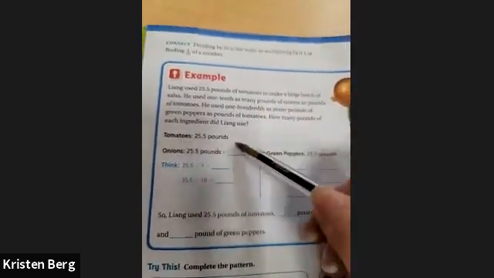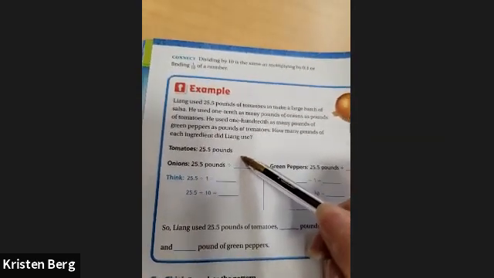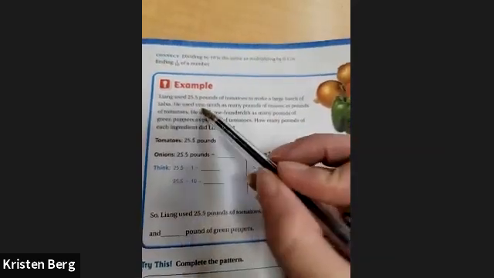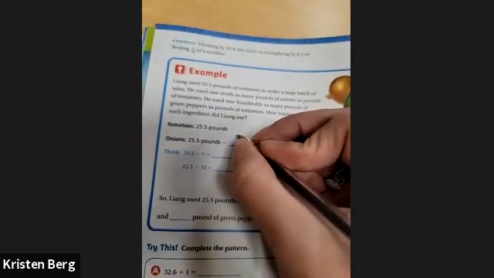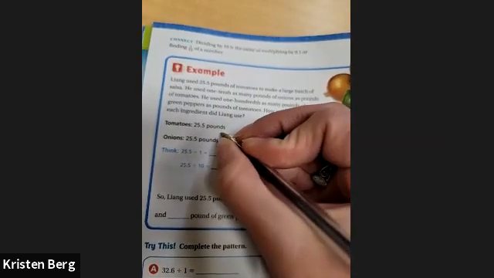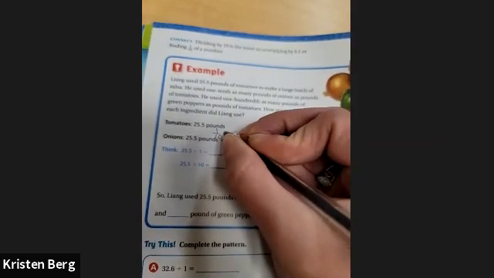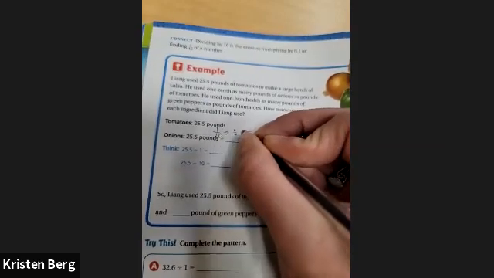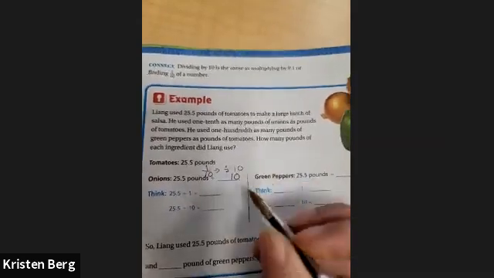It told you, okay, he did 25 5/10 pounds of tomatoes. Now it says with the onions, he used 1/10 as many. So 1/10 means you are going to be dividing it. Remember, that fraction bar is also a division bar. You're actually dividing it by 10. So that is what is happening there. So you are making it smaller by 1 place because it has 1 zero.